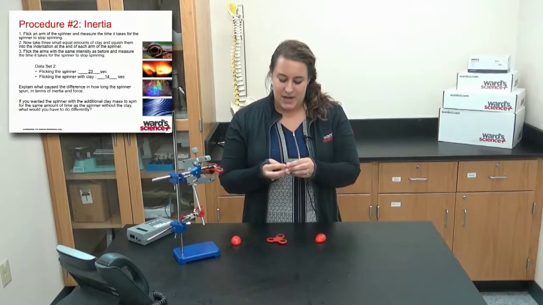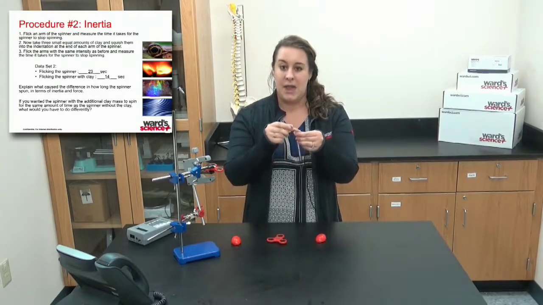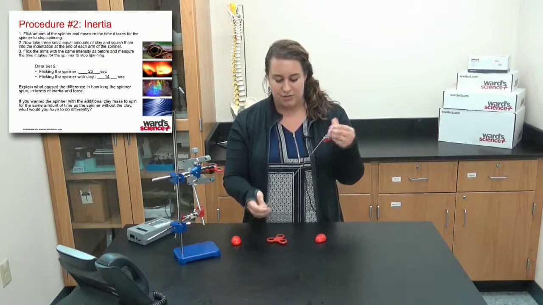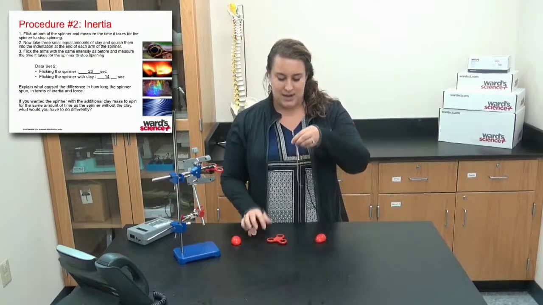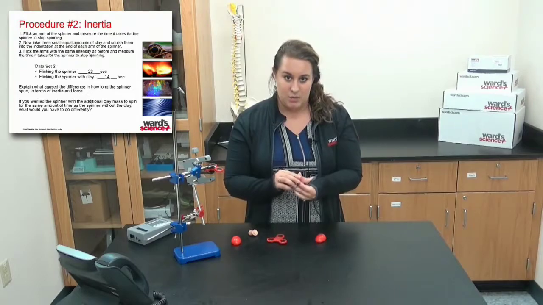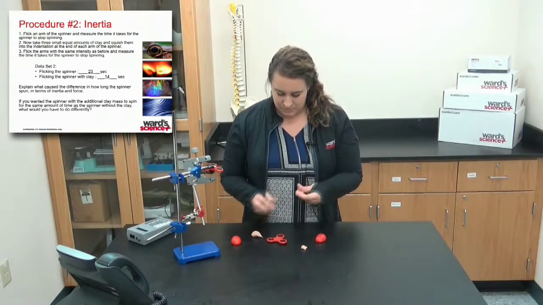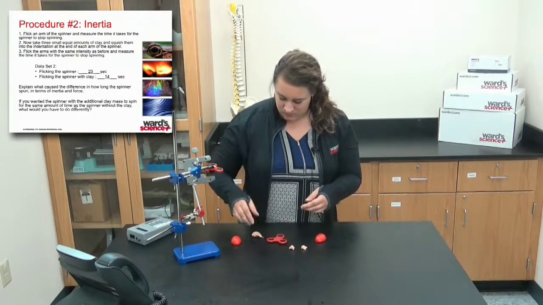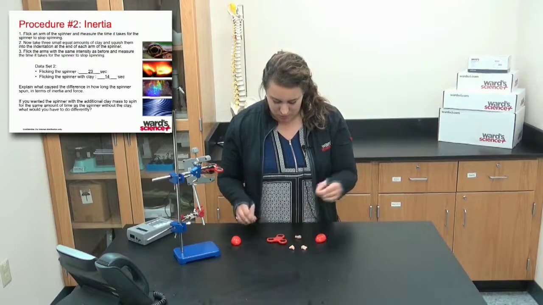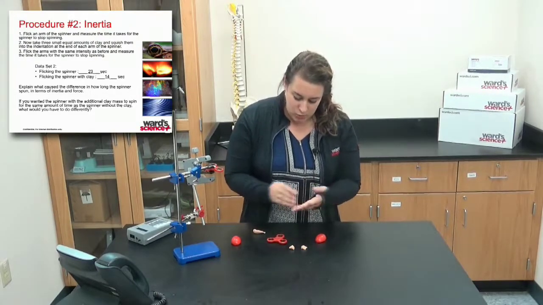So with the silly putty or clay or whatever malleable item you have of a similar nature, you'll want to break it up into 3 equal pieces. Silly putty is kind of hard because it stretches so much. That one's a little small. Okay, and you'll want to roll them into a ball.